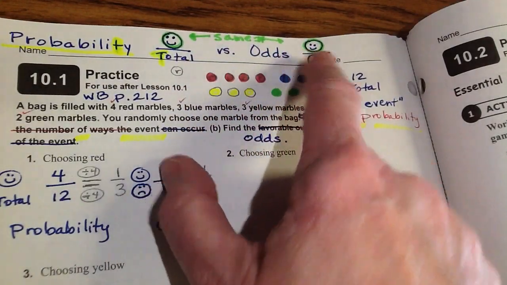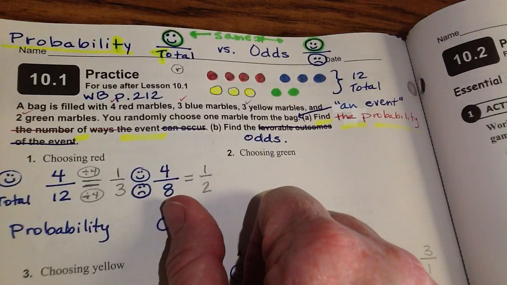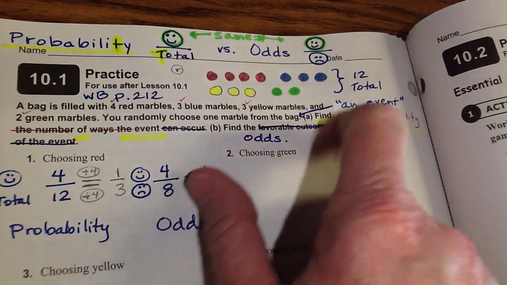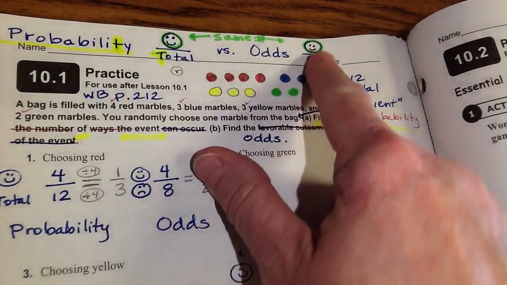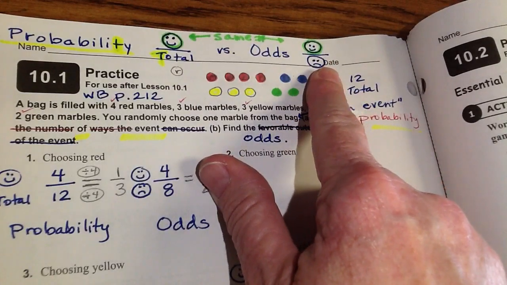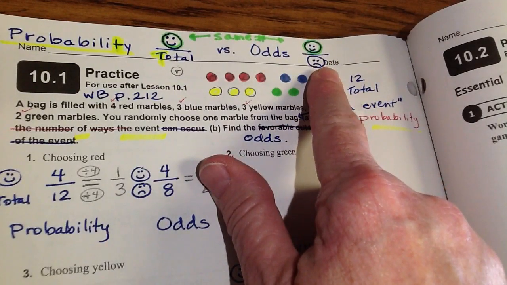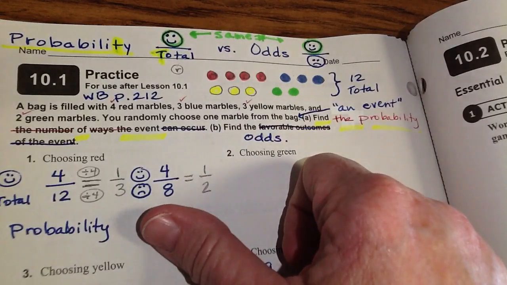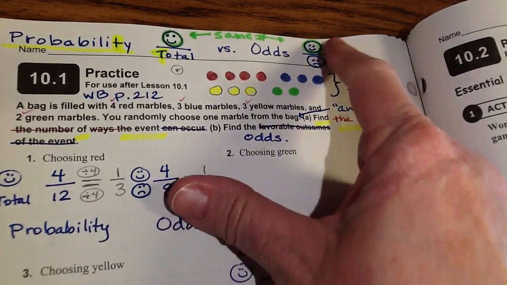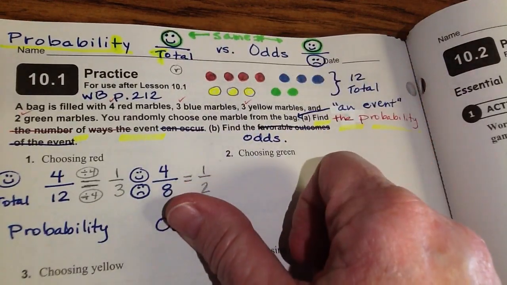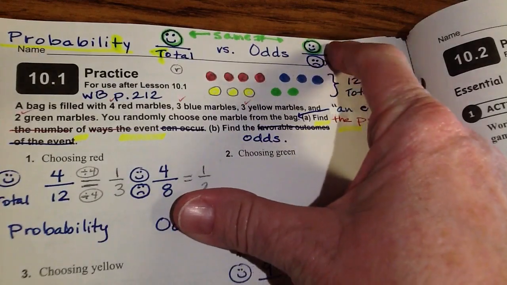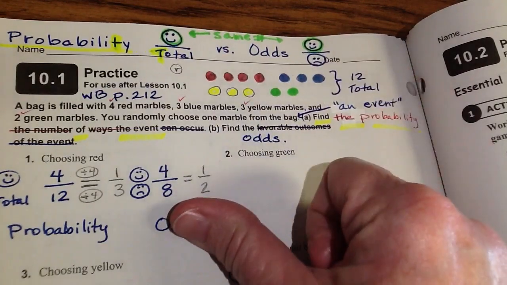The top will be the same. It's the favorable outcome, what you want. But the bottom is different. For odds, it's what you want compared to what you don't want. I know for Hunger Games there's the quote, may the odds always be in your favor. That means that you'd have more smiley faces than you'd have frowny faces. The odds for what you want is greater than the odds for what you don't want.